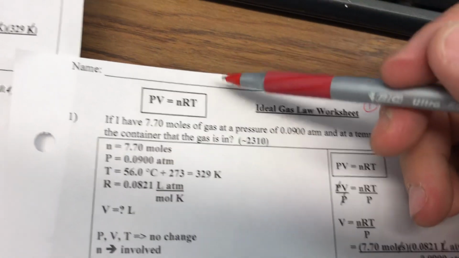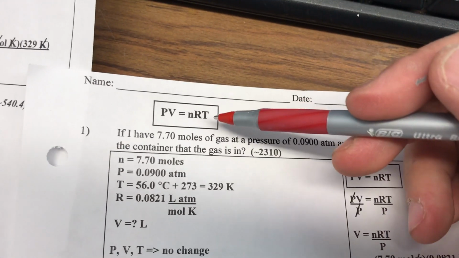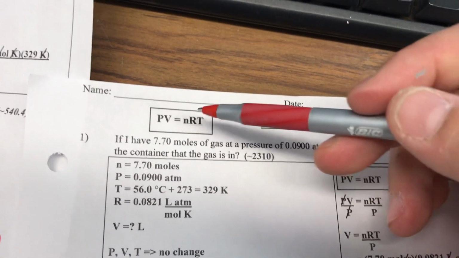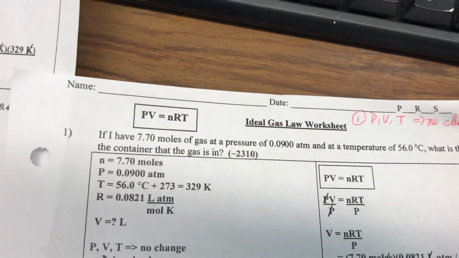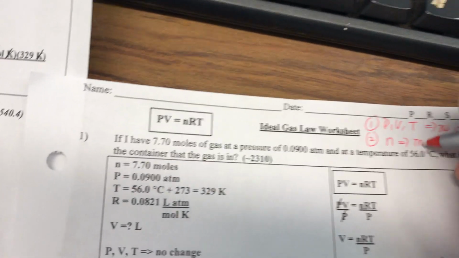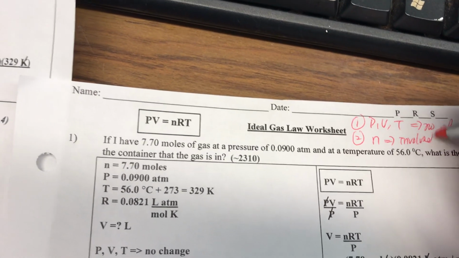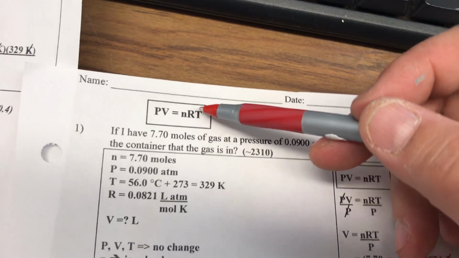From the formula, you can see that I have no P1, P2, no V1, V2, no T1, T2. I only have one V, one P, and one temperature, no change. And number two, the number of moles is involved. So n is involved because in the question I will have moles, and in the formula I will also have moles.